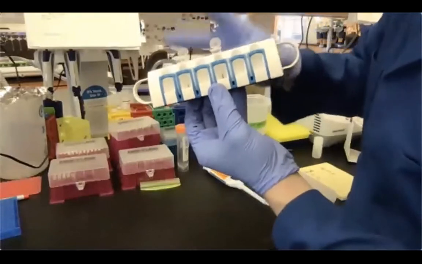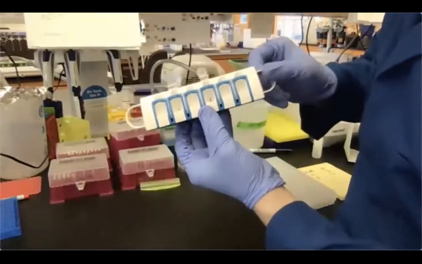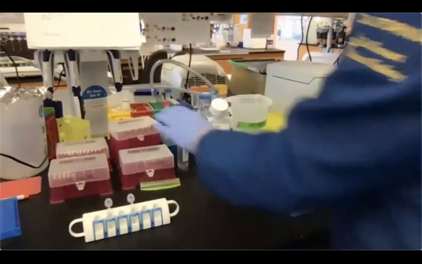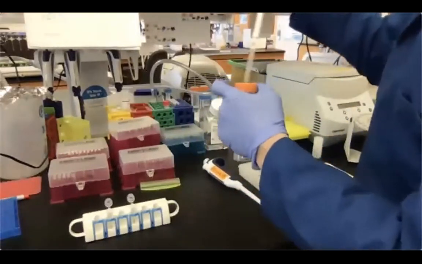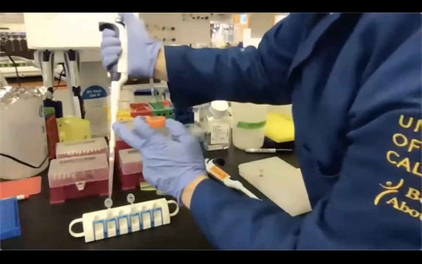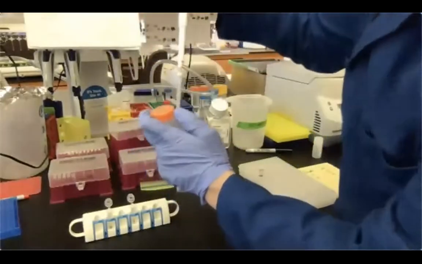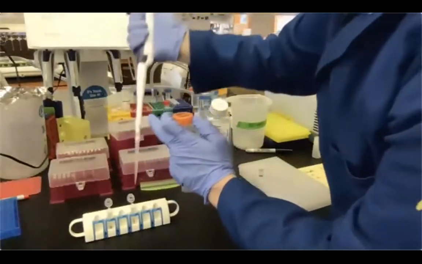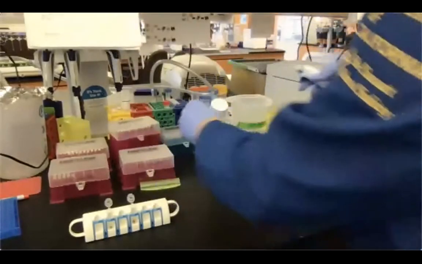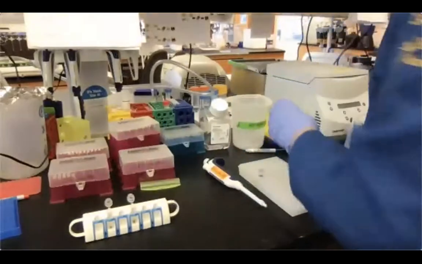So there's a second step of ethanol wash. We're going to re-add 300 microliters of our 80% ethanol to each tube. Again, pipetting on the opposite side, and there you go. For now, we're done with the 80% ethanol.